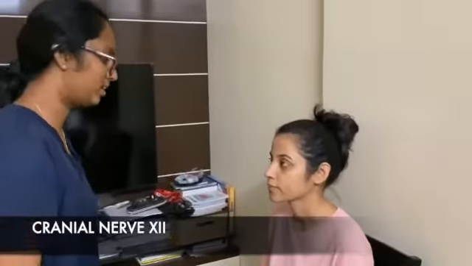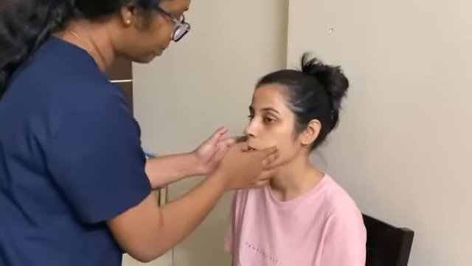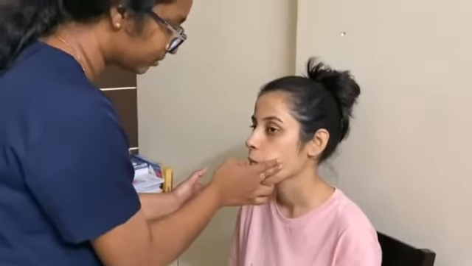Fine. Now we are going to examine cranial nerve 12. In this, ask the patient to stick the tongue out. Can you please stick your tongue out wider and check for any fasciculations, asymmetry of the tongue. Ask the patient to move the tongue side to side. Can you please move your tongue from one side to another side? Okay. Can you please hold your tongue in your cheek and press against my fingers? This side. Fine.